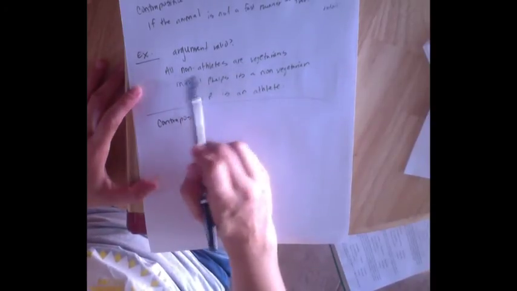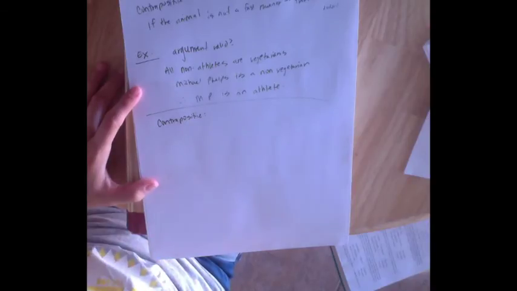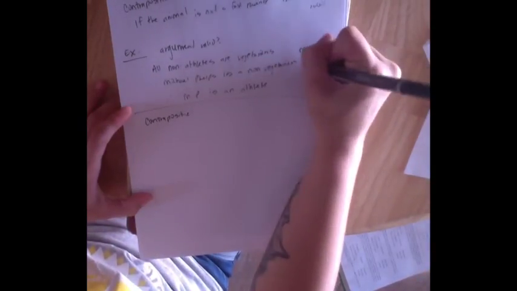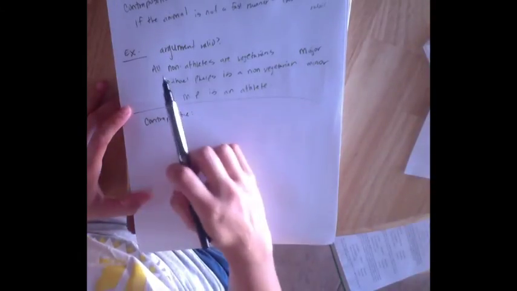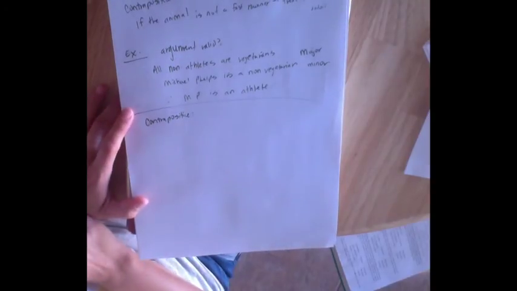Okay, all non-athletes are vegetarian, right? This is our major premise, right? This is my minor premise, okay? So this is telling me that if they are a non-athlete, then they are vegetarian, right?